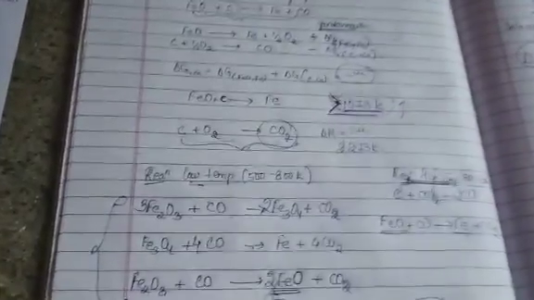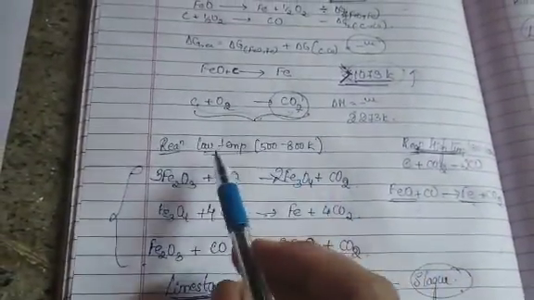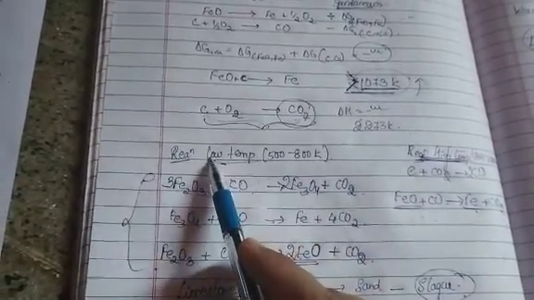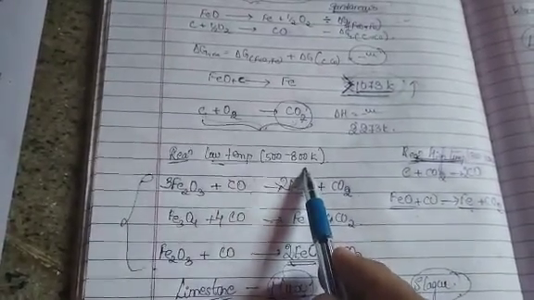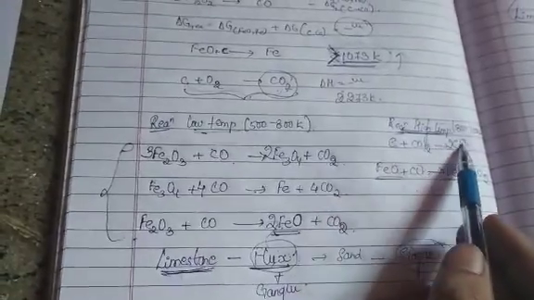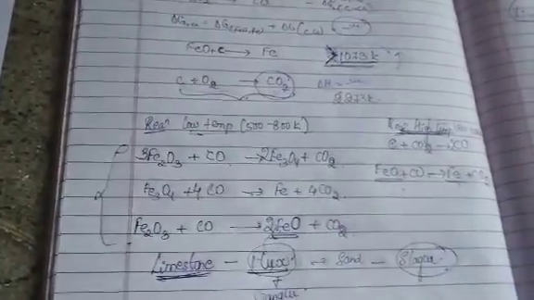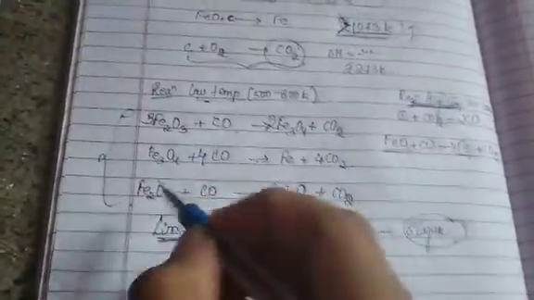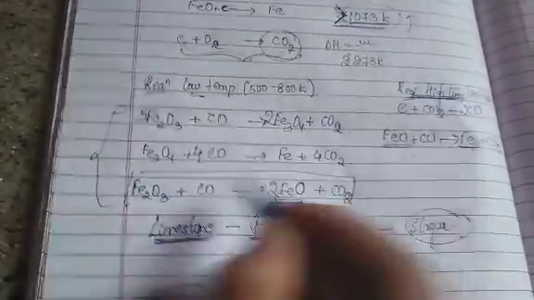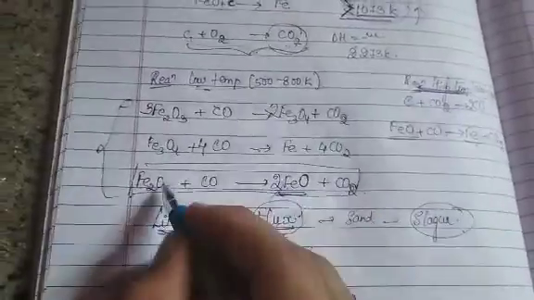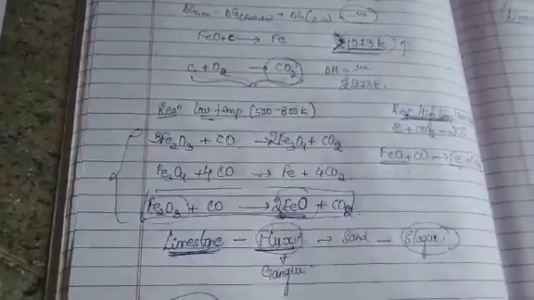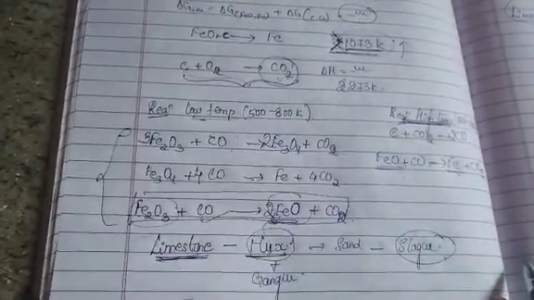In the blast furnace, we saw that there are two temperature sections. One is at a lower temperature, 500 to 800 Kelvin, and another at a higher temperature, nearly 800 to 1000 Kelvin. The main reaction in the lower temperature zone is the hematite ore getting converted to iron oxide in the presence of carbon monoxide.